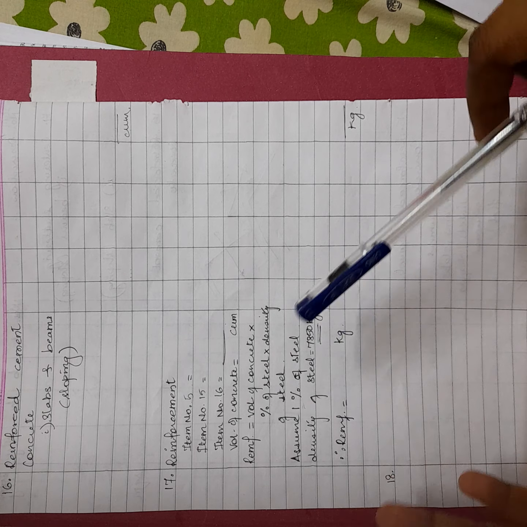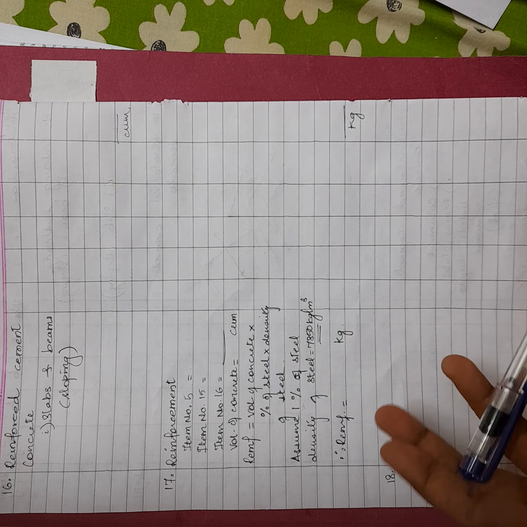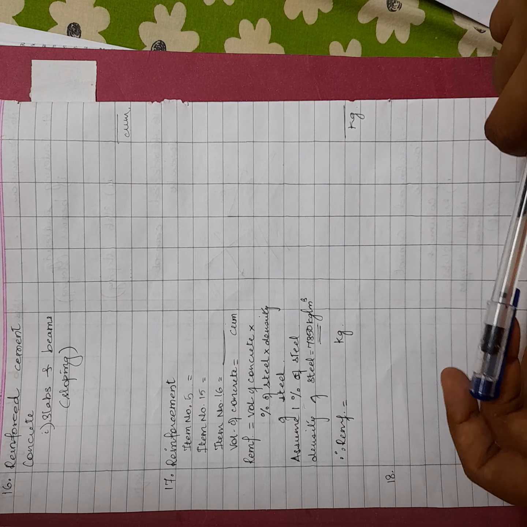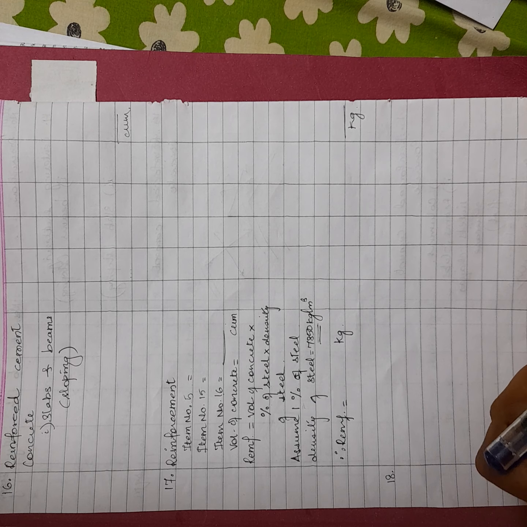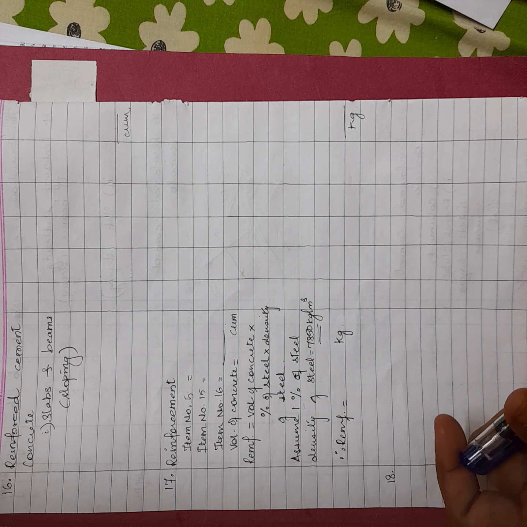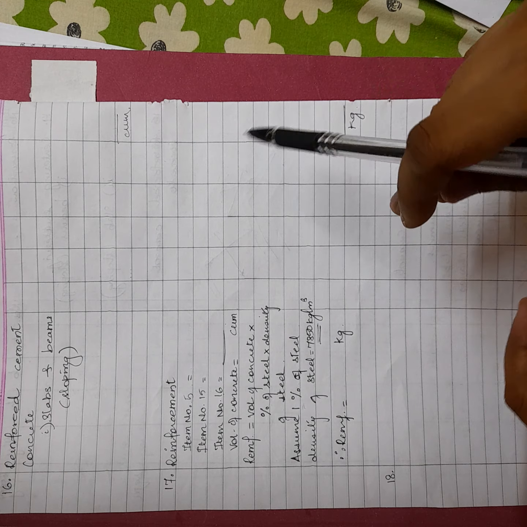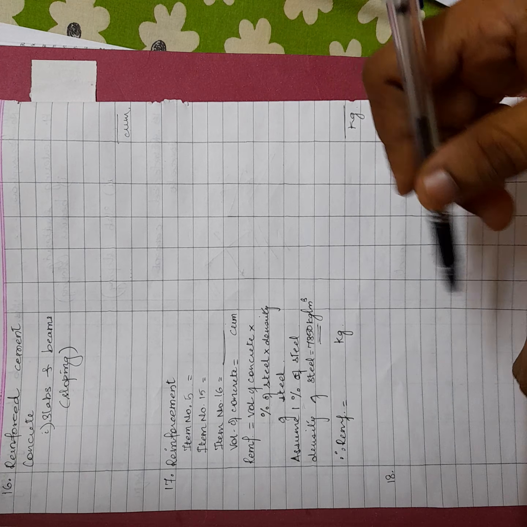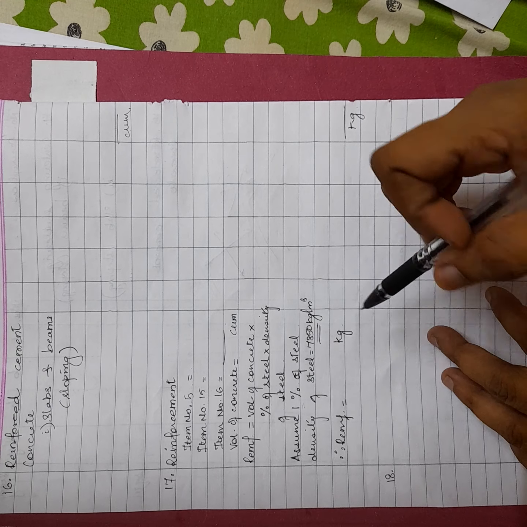Since this is a very simple structure, I have taken 1%, a little on the higher side. I could have also assumed 0.8%. So this is just an assumption. Depending on the experience of an engineer, he can decide the percentage of steel. So 1% of steel I have considered.